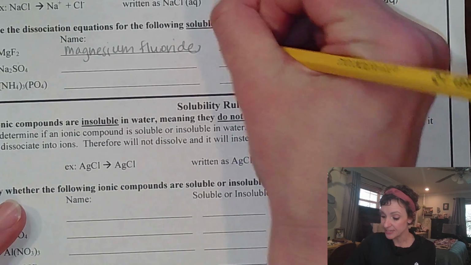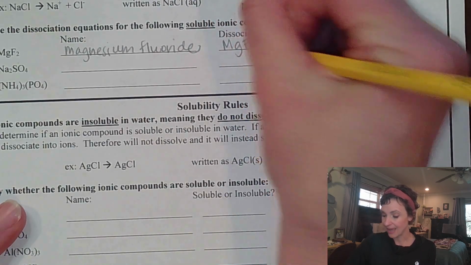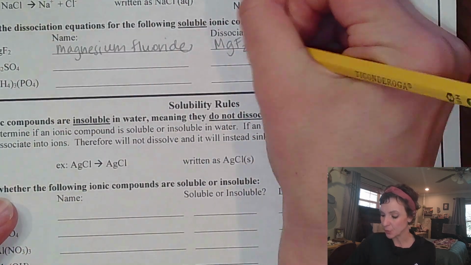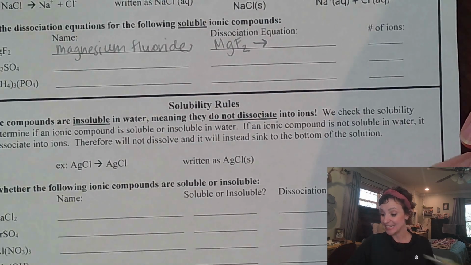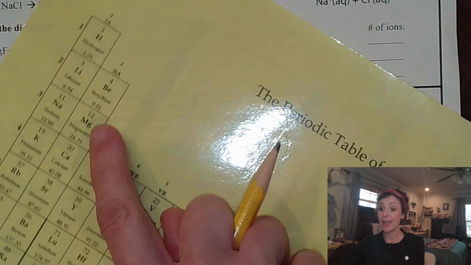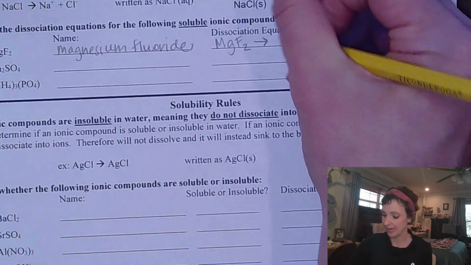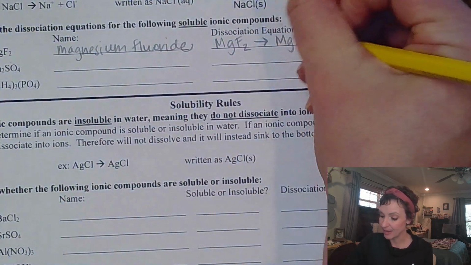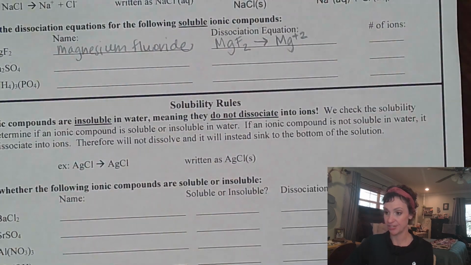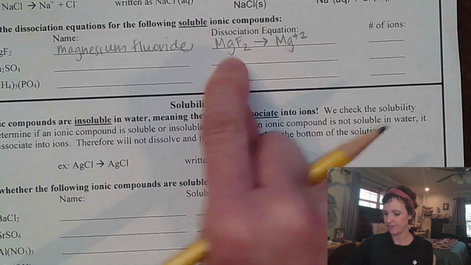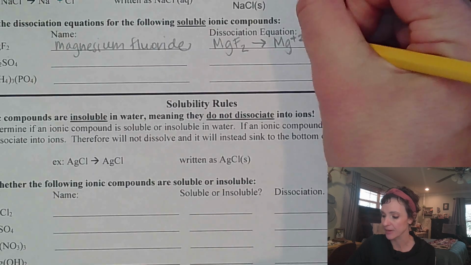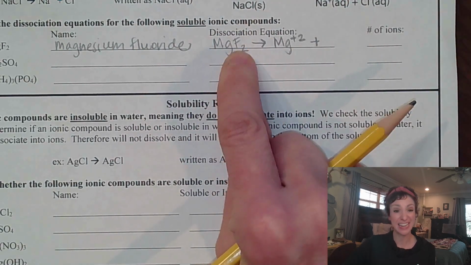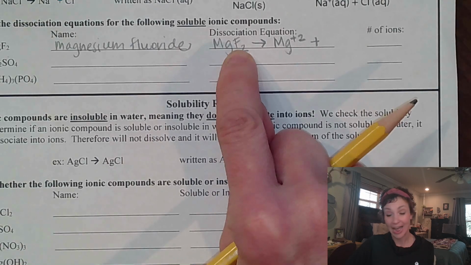So I'm going to write the dissociation equation. I have magnesium fluoride, and it is going to break apart. We mentioned that magnesium, because it is in group 2, has a +2 charge as an ion. So the magnesium ion will look like Mg 2+. I only have 1 of them, which is why I only represent 1 of those magnesium ions in my dissociation equation. Now I have a second type of ion, the fluoride ion.